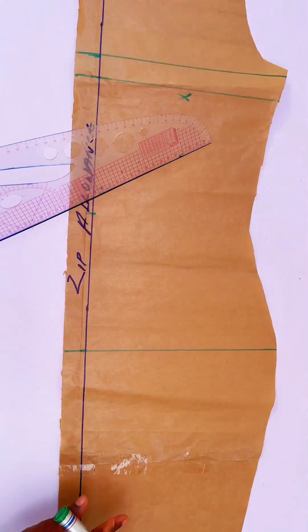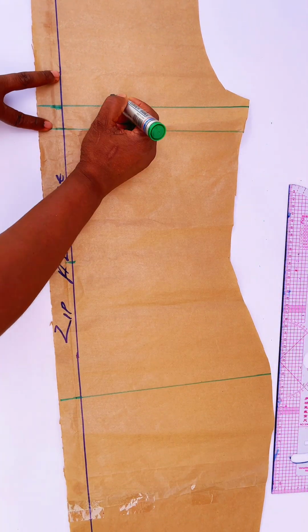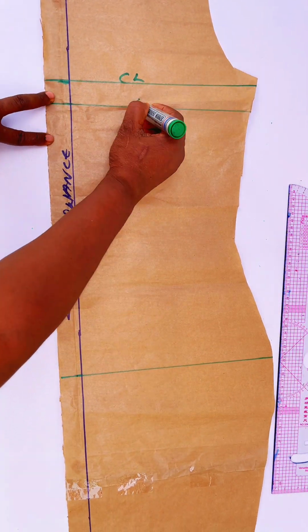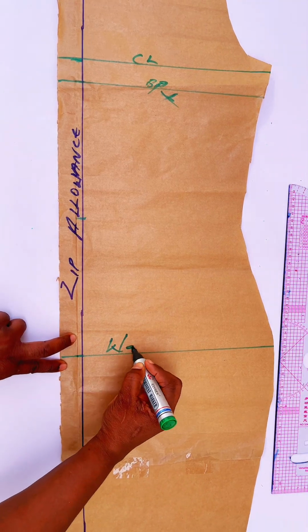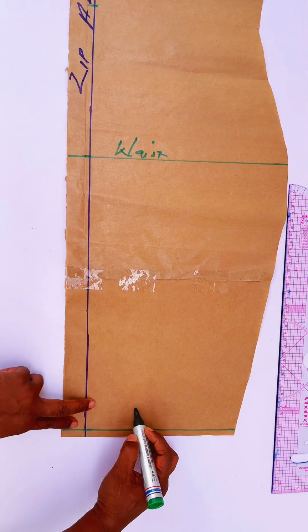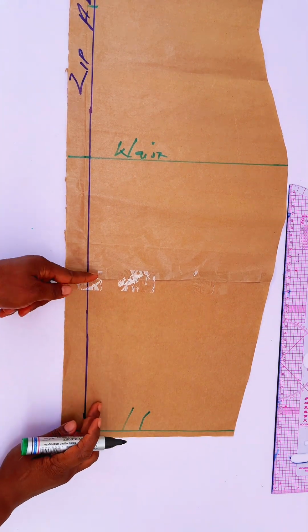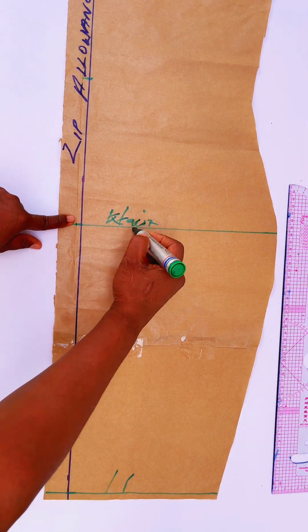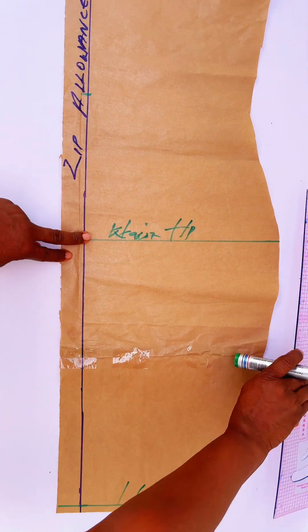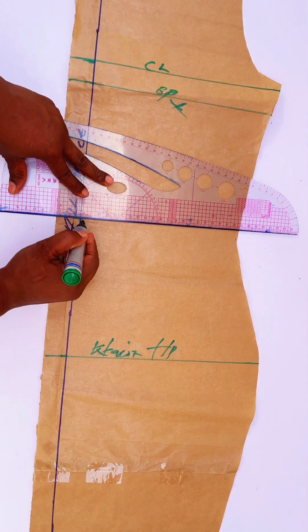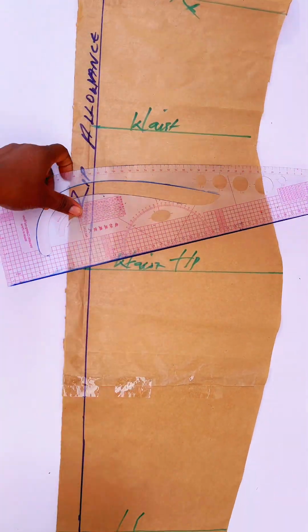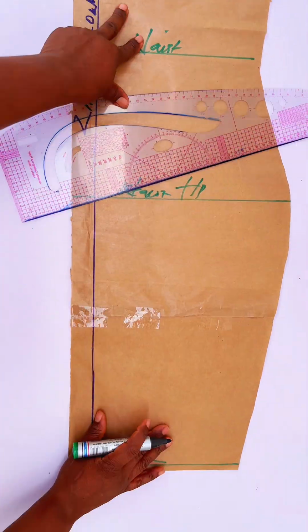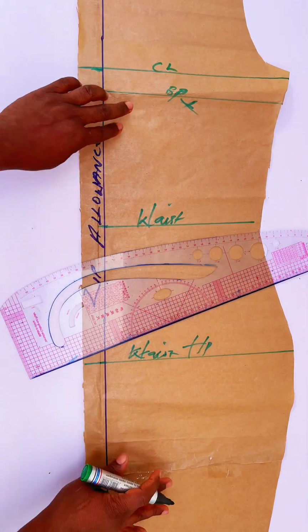All right, for the sake of not allowing this video to be so long, I just want to make it really short like this. Okay, so we go ahead and label those points that we mark using the front measurement. Okay, so this is the hip, this is the full length, and that is the waist right there. Okay, so we're just going to go ahead and determine our dart.